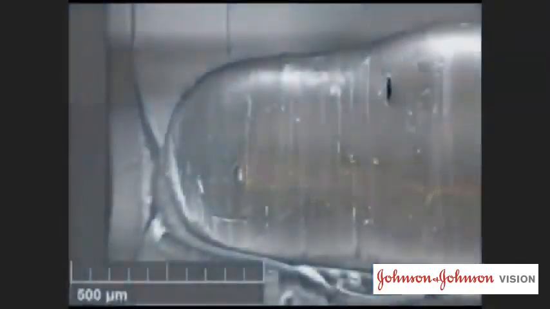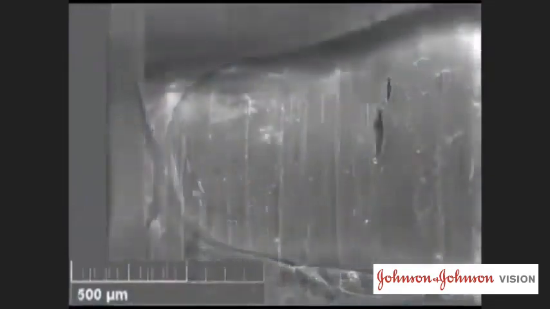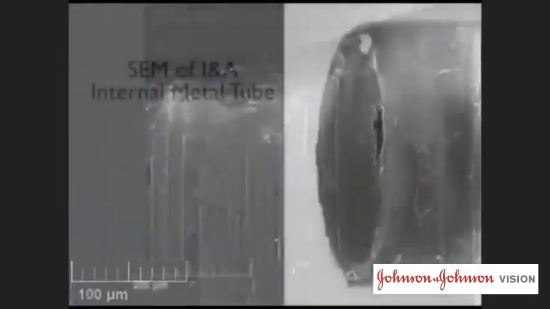The tip that caused a PCR when the aspiration port was turned up revealed a tiny defect in the silicone sleeve opposite the aspiration port. Scanning electron microscopy shows a 50 micron tear in the silicone sleeve.